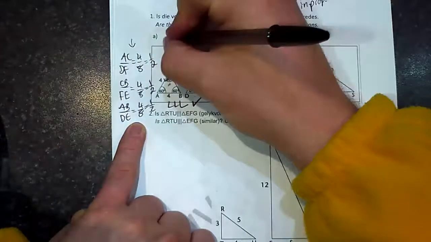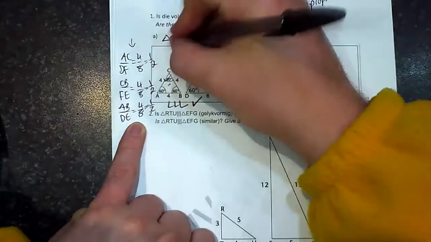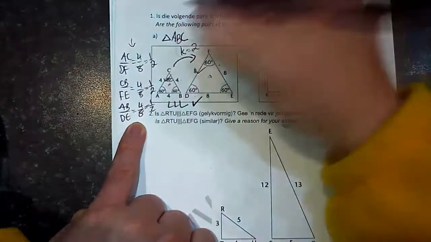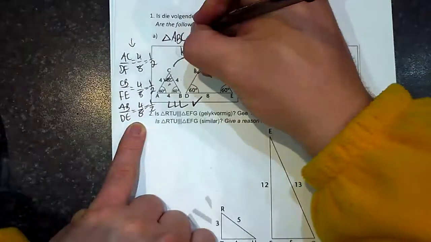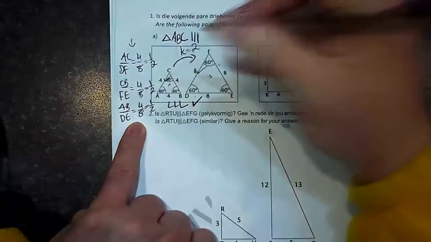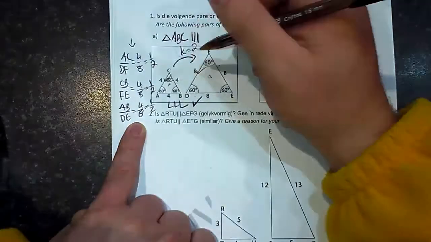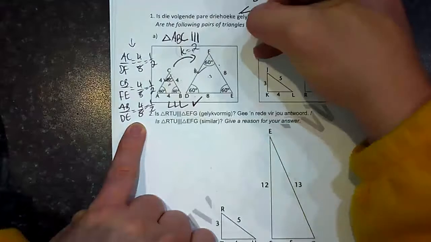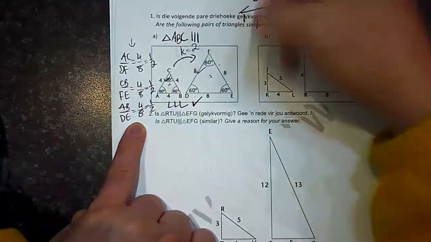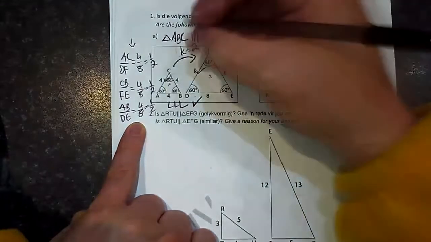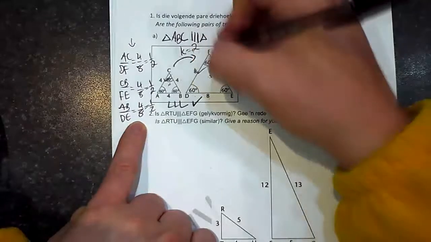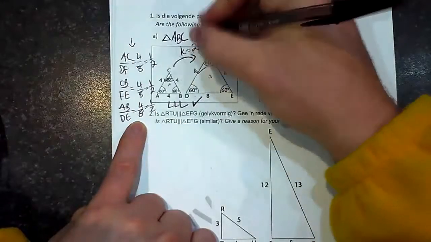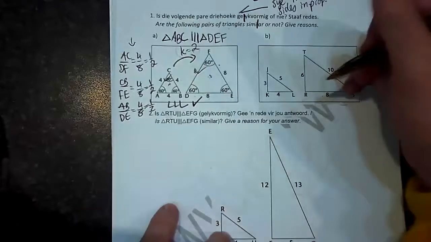So ons skryf hom, we write it, triangle ABC is gelykvormig, similar. And how does that sign look? 3 upright stripes. Similar. Okay, gelykvormig. Upright stripes, 3 of them, to triangle DEF. They are definitely similar. Gelykvormig. Okay, let's check for the next one.